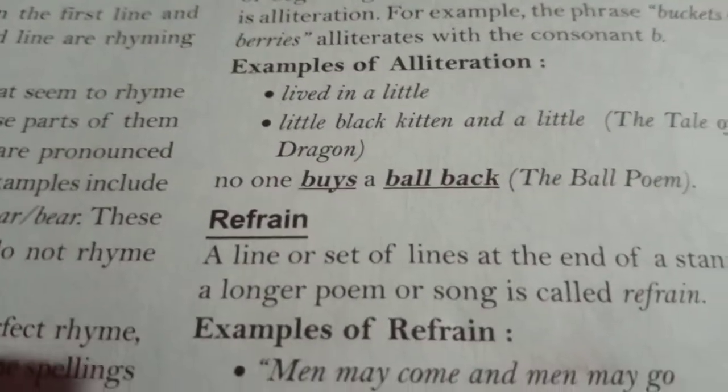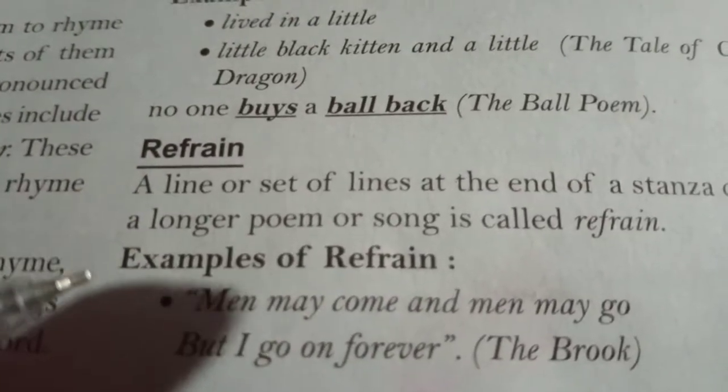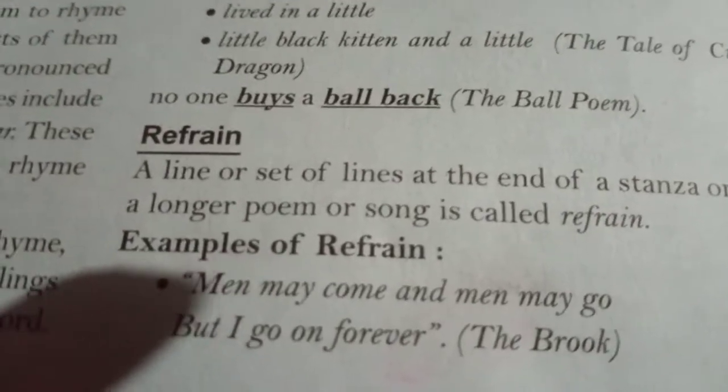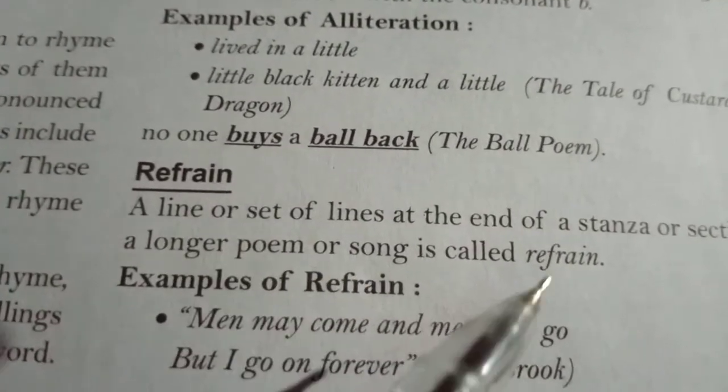Now come to the next term, refrain. What does it mean? A line or set of lines at the end of a stanza or section of a longer poem or song is called refrain.